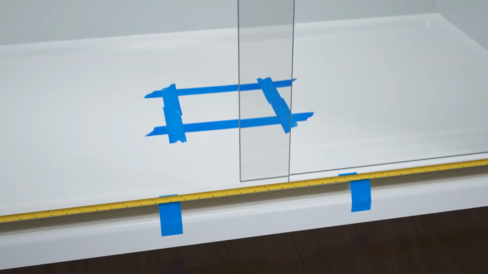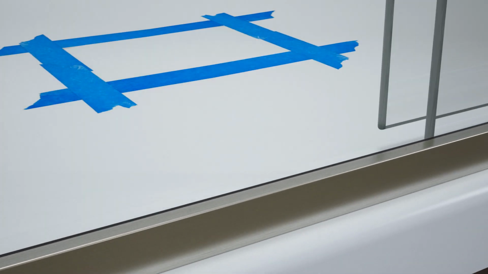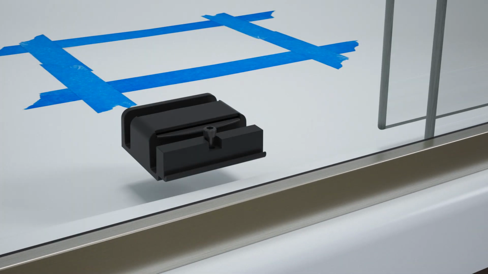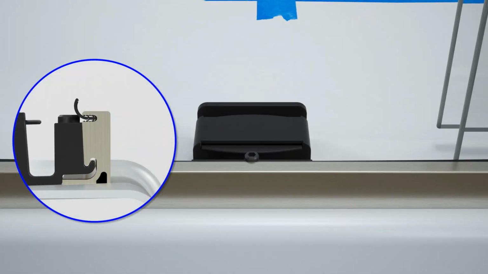Measure the center of the threshold and make a mark on the shower ledge. Remove the tape holding the threshold in place. Partially thread the set screw into the center guide. Then snap the center guide into place on the threshold. Ensure that the guide is fully seated behind the threshold lip.